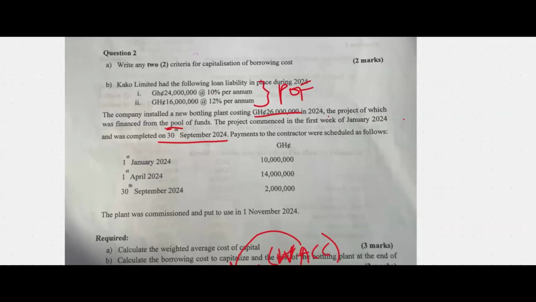1, we said that there must be a qualifying asset. So long as the question is asking us to compute the borrowing cost, it means that the asset being constructed, being installed, which is the new bottling plant, is a qualifying asset. So there's a qualifying asset. What else? There must be interest rates. We have 10%, we have 12%, right? Interest rates, they are there. We also have the loan amounts or bond values. They are all there. We have 24 million, 16 million.